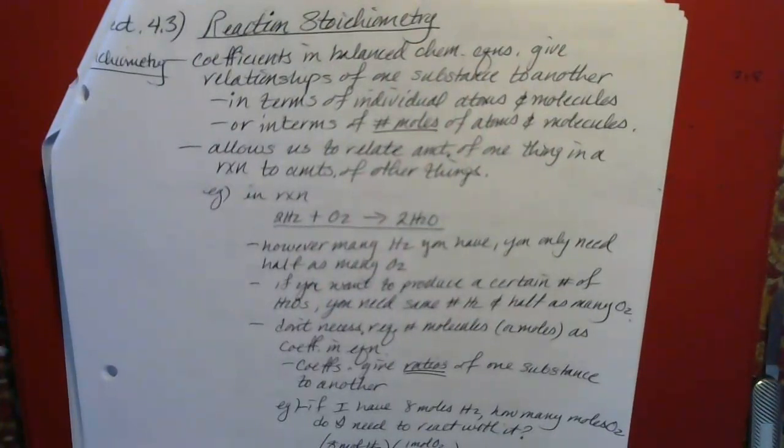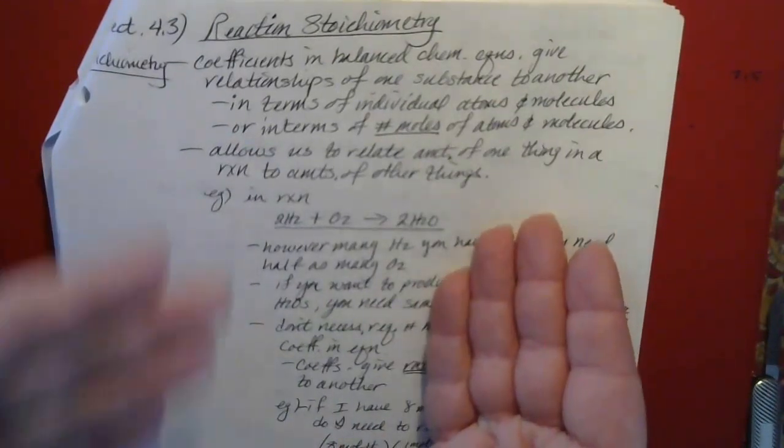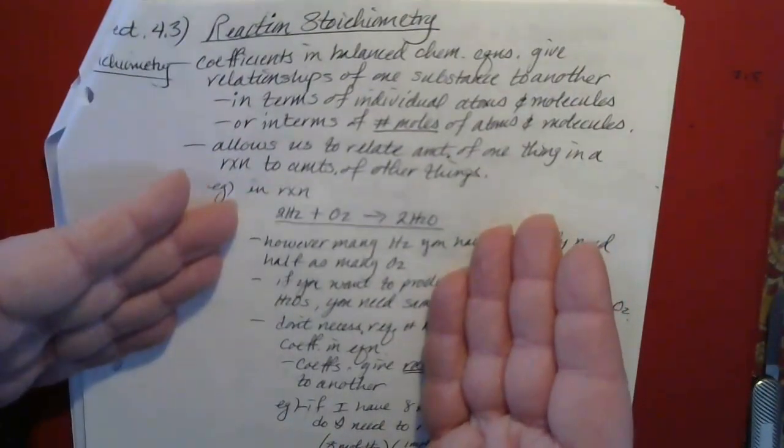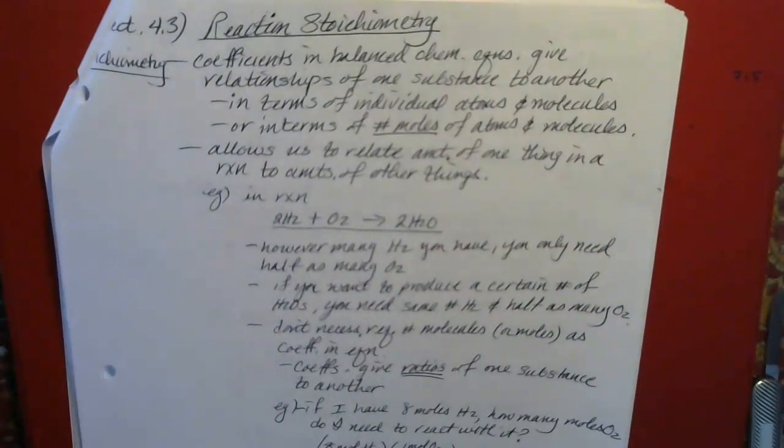Stoichiometry has to do with the amounts of things that are involved in chemical reactions. And the reason that we balance chemical reactions by putting coefficients in them is so that we are able to relate amounts of one thing to the amount of another thing involved in a chemical reaction. And that's essentially what stoichiometry is all about. If we want to produce this much product, how much reactants do we need to put in? That's stoichiometry. And in order to accomplish things like that, we use the coefficients from the balanced equation.